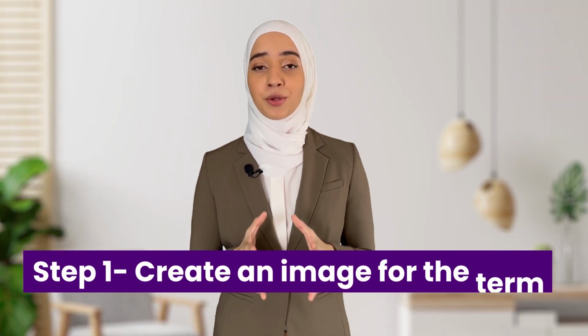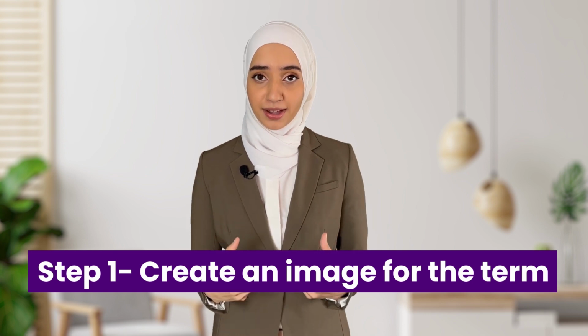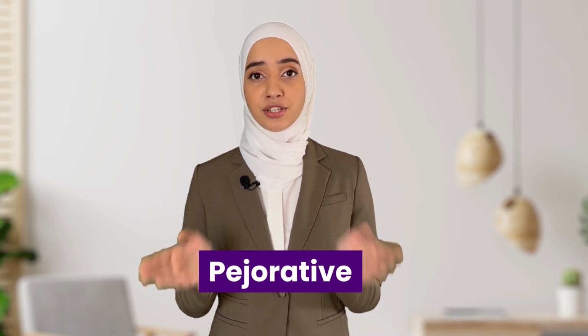Step 1, we will create an image for the term you're about to memorize. So if it's a longer word like pejorative, we're going to break the word down into 2 chunks. So it's going to become pejo and rative. Then we'll take 1 image for pejo and 1 image for rative. This could be something that it sounds like, something it looks like, or something that means something to you. So for now, we'll take a pigeon for pejo because it sounds alike, and we're going to take rats sitting on a TV for rative because, again, it sounds alike.